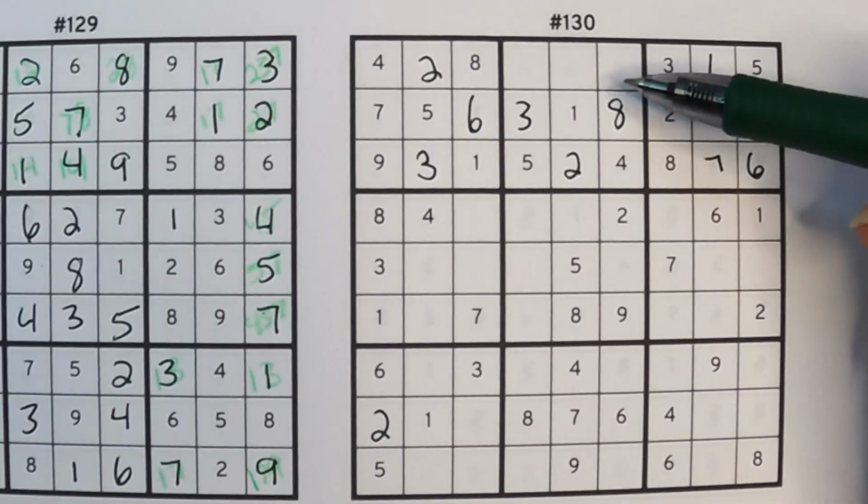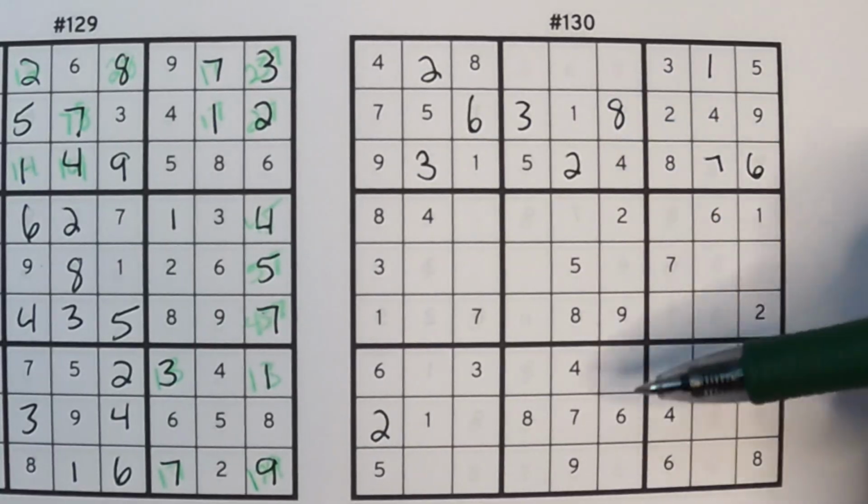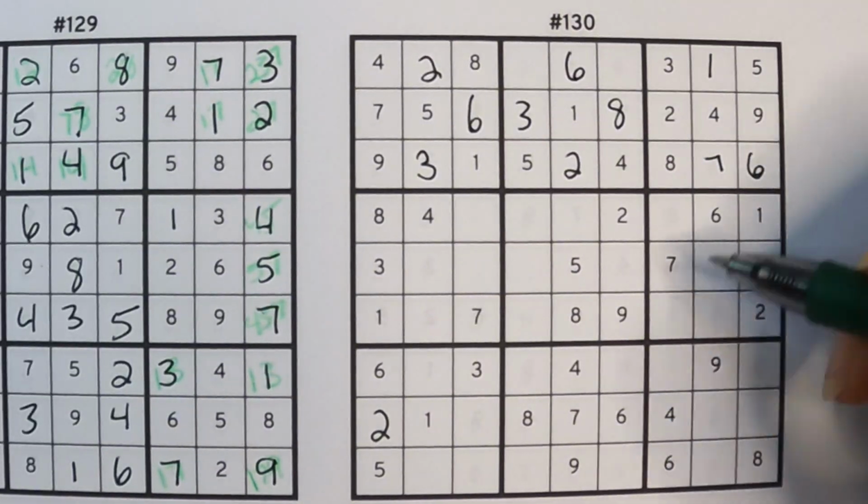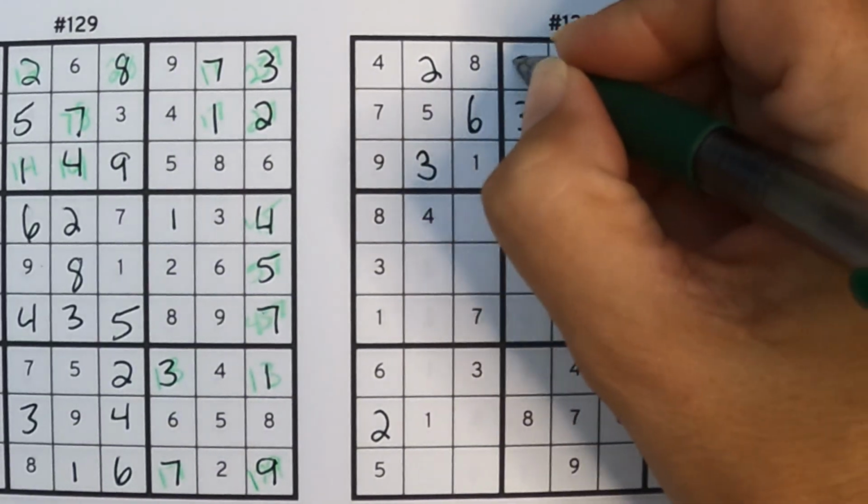For this box now we're missing 6, 7, and 9. We've got 7 and 9 here, so this is our 6. 9 here, so 7, 9.